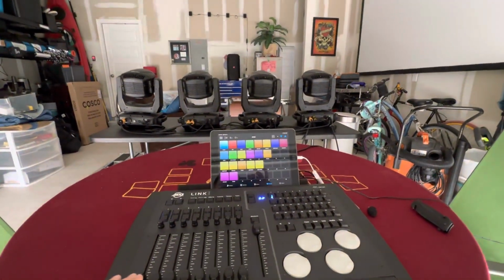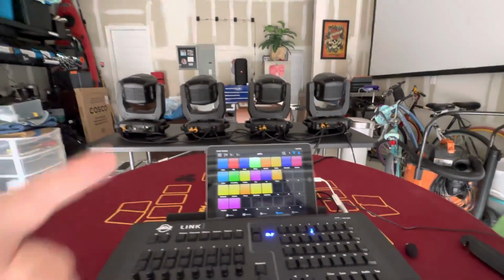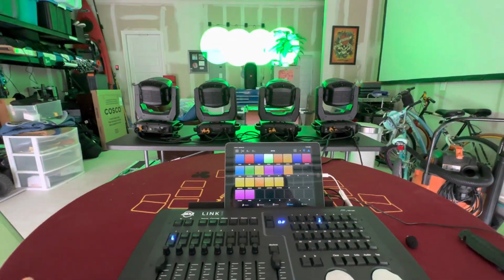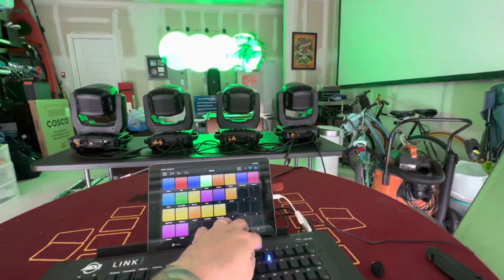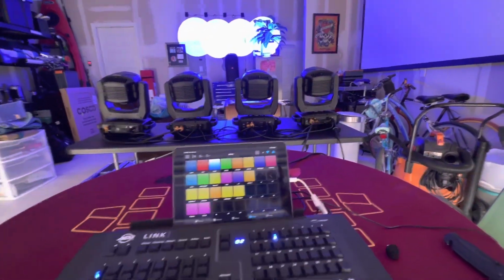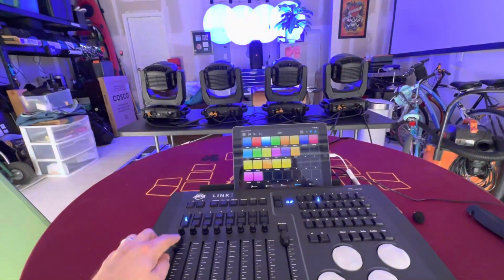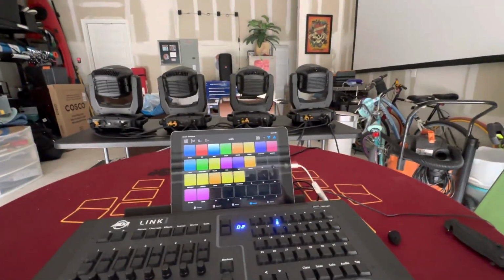What's nice about this is I can go through any one of these looks. So we'll go on green. You'll see nothing happen again because the fader is down. I do this, now that comes up. So again, I can navigate through any of these colors. It doesn't matter. And you will see it because I have this fader going.